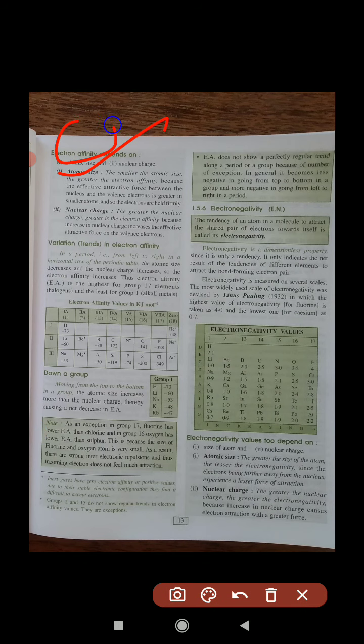Halogens have high electron affinity, and it's correct because as atomic size increases, electron affinity decreases. If ionization energy increases, electron affinity will decrease because both are reverse. One is gaining an electron, the other is releasing an electron.